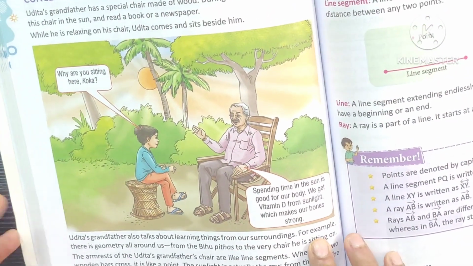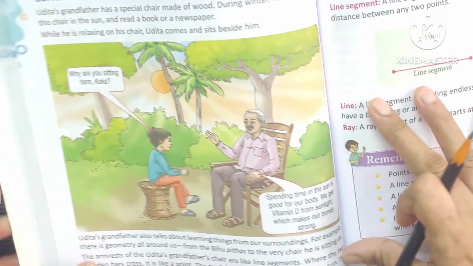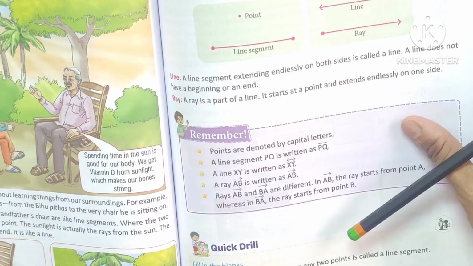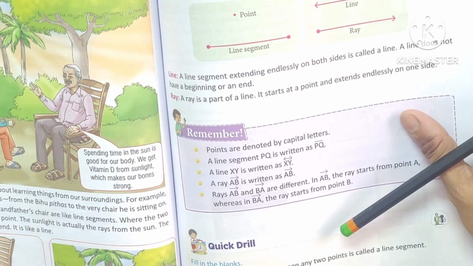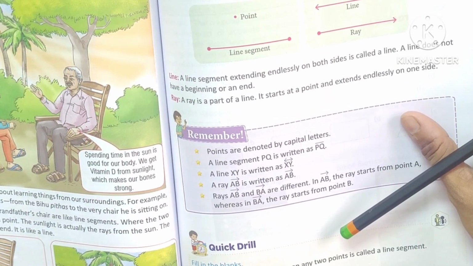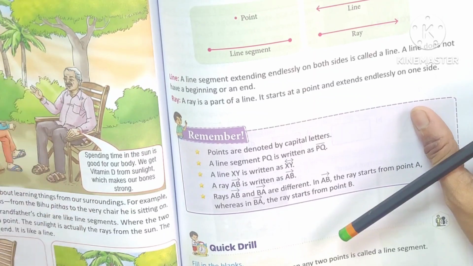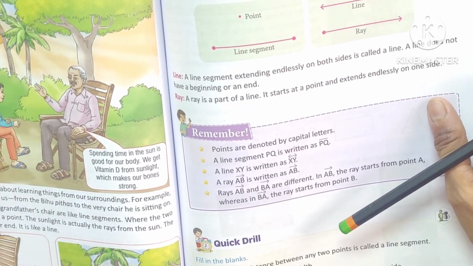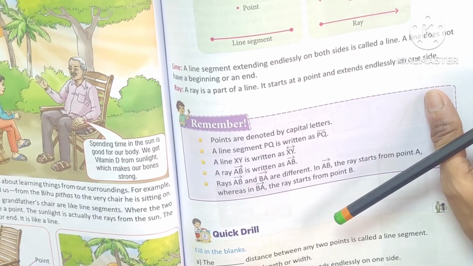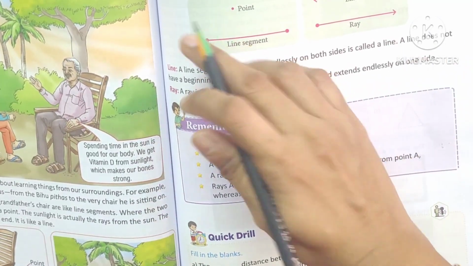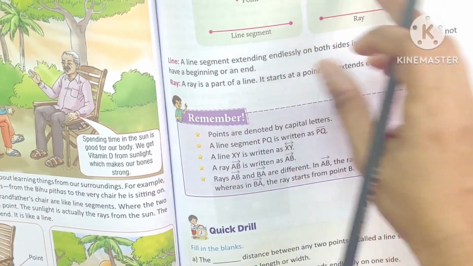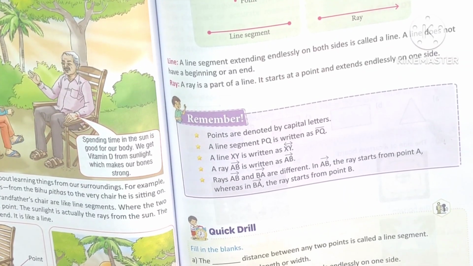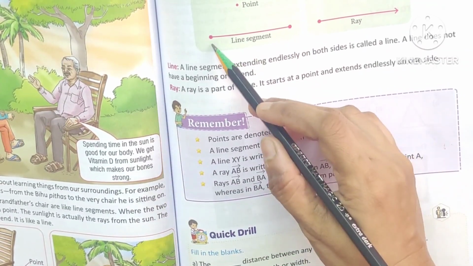So what is a point? A point is a small dot. It has no length or width. And what is a line segment? A line segment is the straight path between 2 points. This is a line segment. Okay.